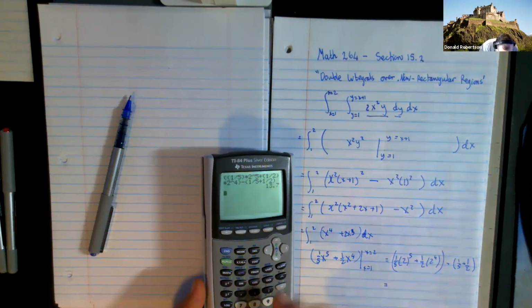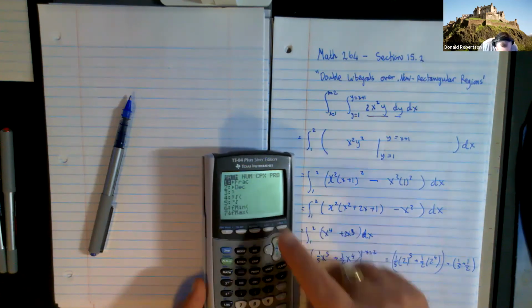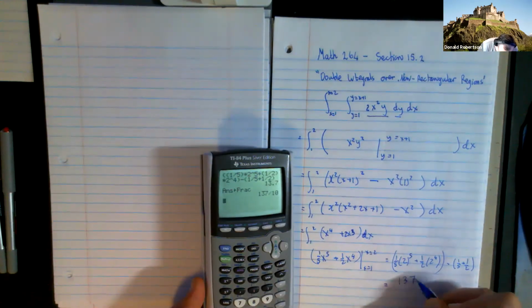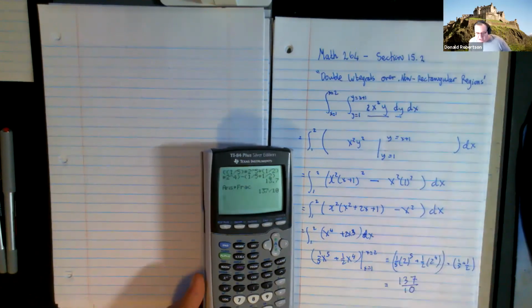I should get a really weird decimal. Oh, not that weird. Hit the math button. Option 1 turns my answer into a fraction, and so eliminates the chances that I make a mistake. So this double integral has the value of 137 tenths, which is fine. Makes sense that you may get an answer something like that. Are we good? Any questions about that, or does it seem, as a process, to be fine?